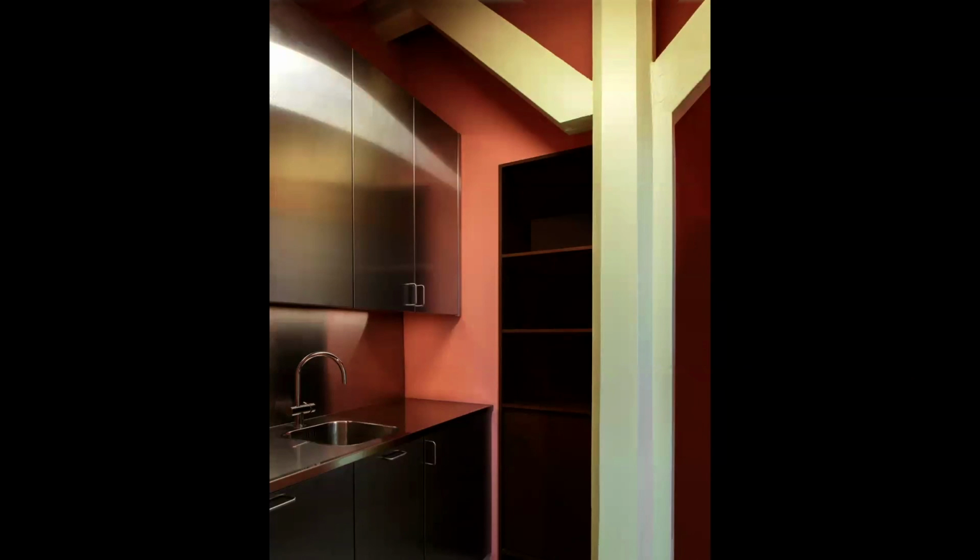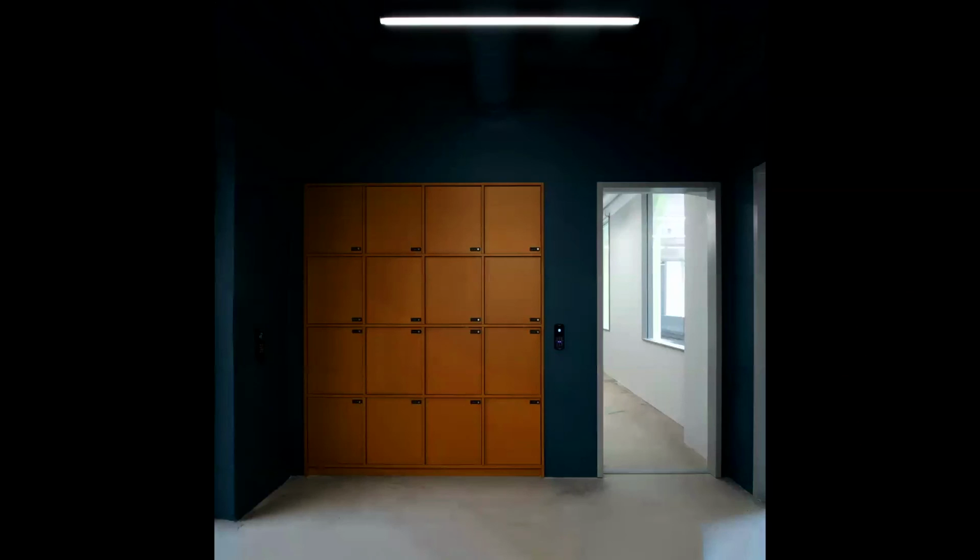Adjacent to the lounge that we just looked at, there is a kitchenette clad in stainless steel and a recessed shelf that was tailored to the existing timber post. So it's again this idea that existing and new negotiate with each other and complete each other. Circulation spaces without daylight were painted in a hue that works well in shadowy conditions. And here we see also the student lockers.